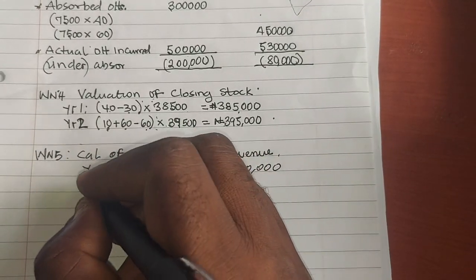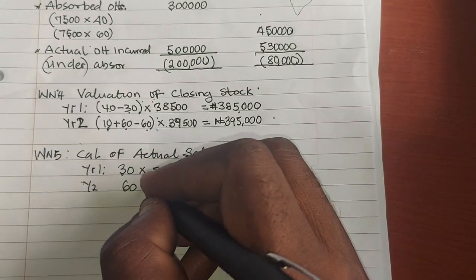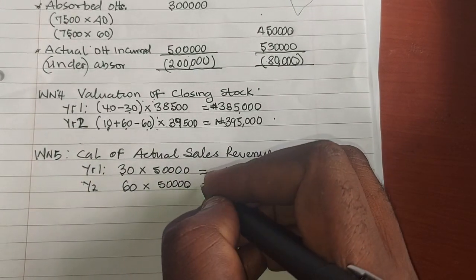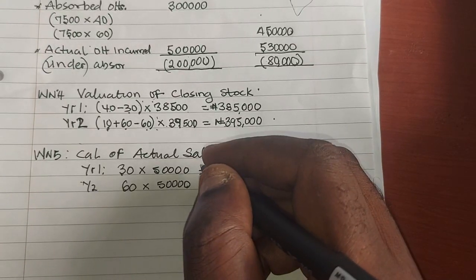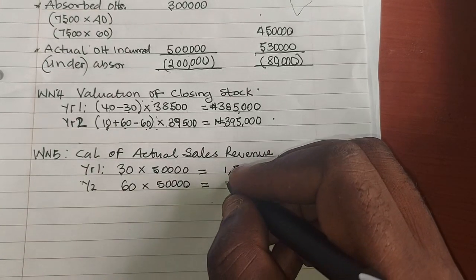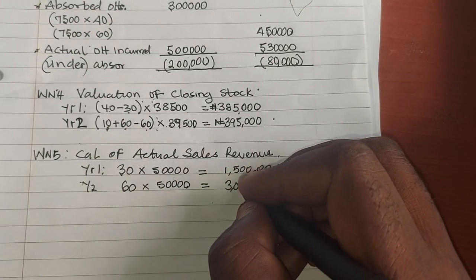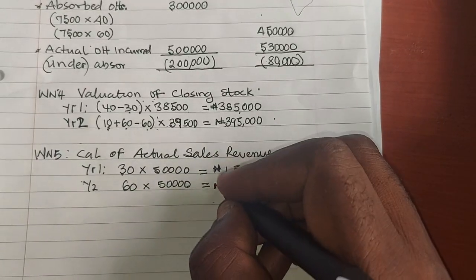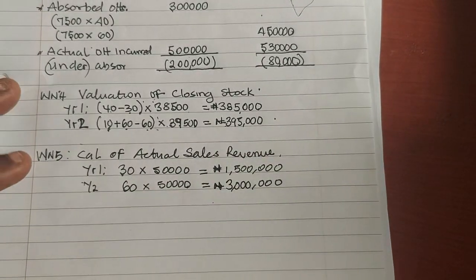Then for year 2, we sold 60 multiplied by 50,000, and that is nothing but 3 million.